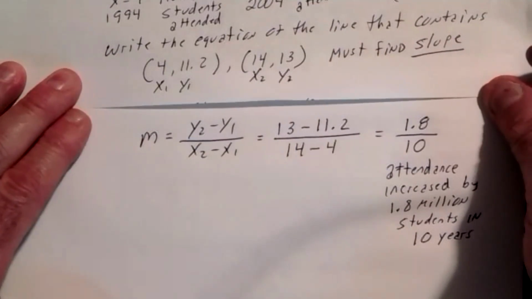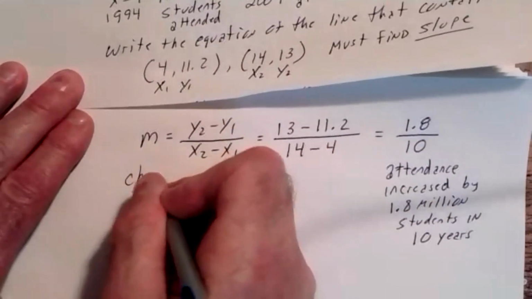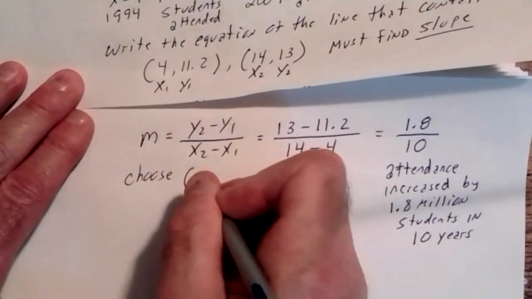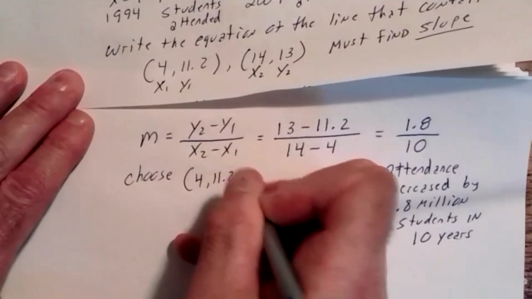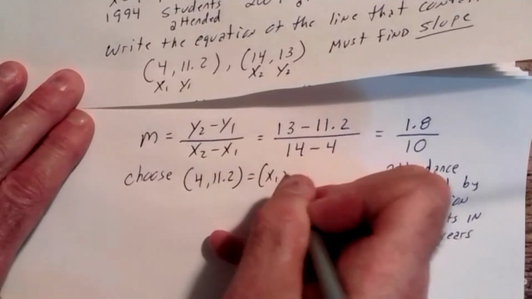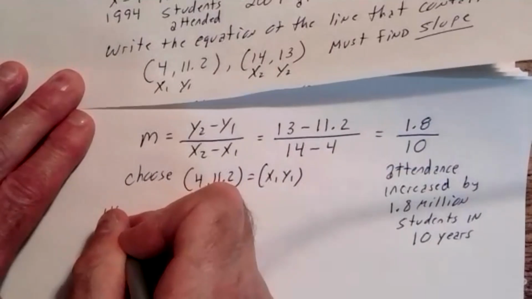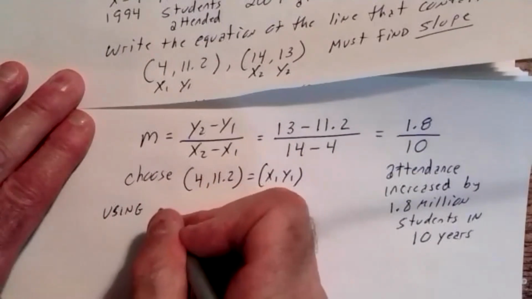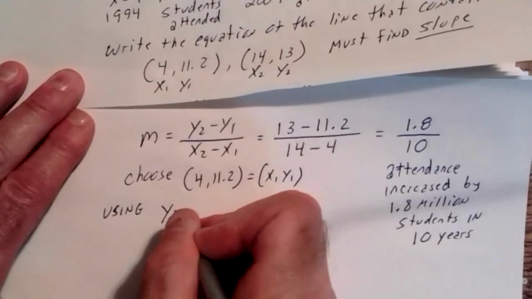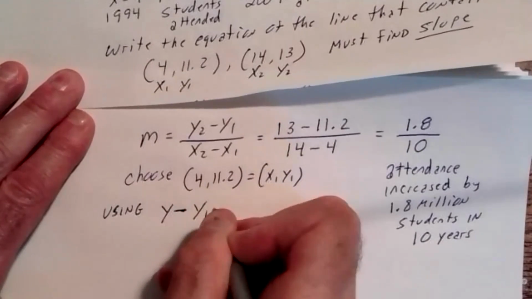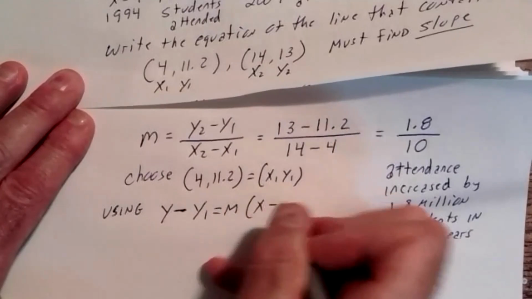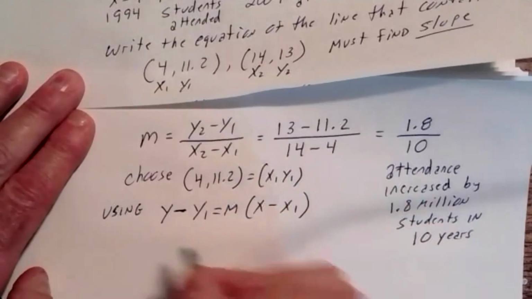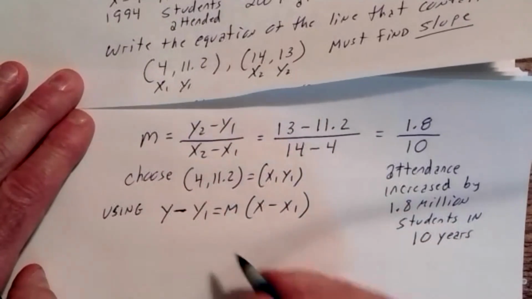We've got to write the equation of this line here. I'm going to choose the first one. So I'm going to choose this 4, 11.2 to be my point x1, y1. Now we're going to use what? You could use slope intercept form, but your author is really bent on using this point slope form. So to write the equation that models this situation, we're going to use the point slope form.